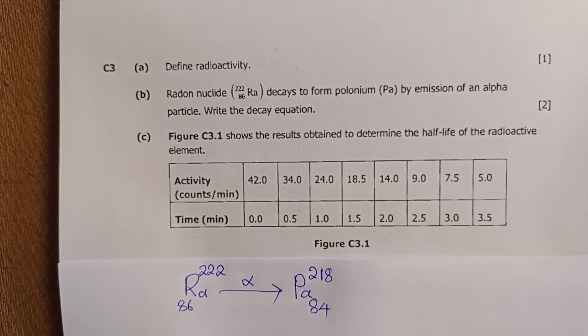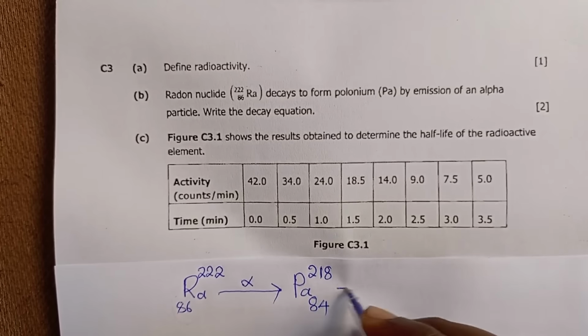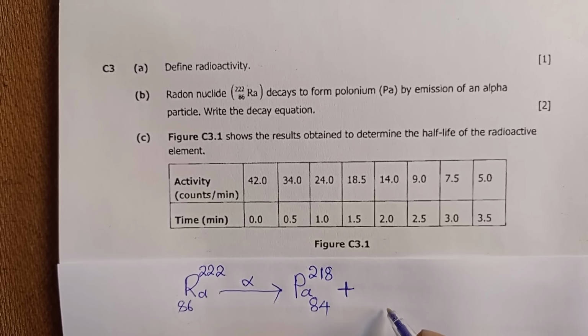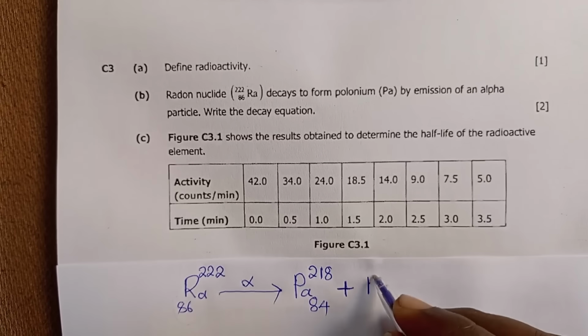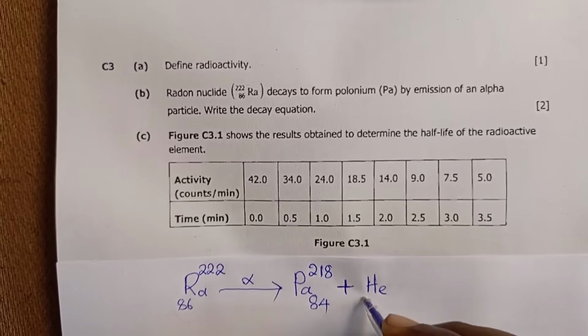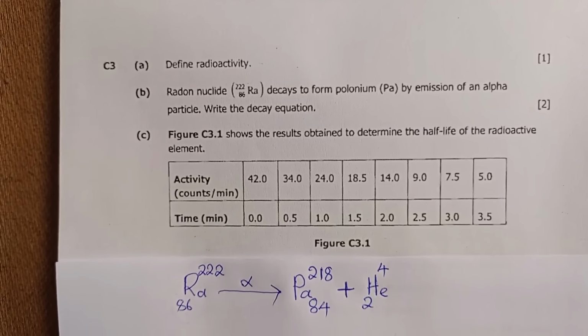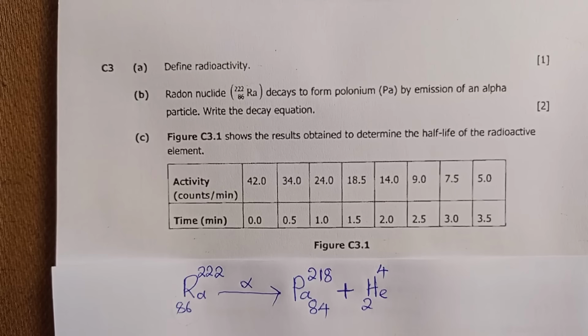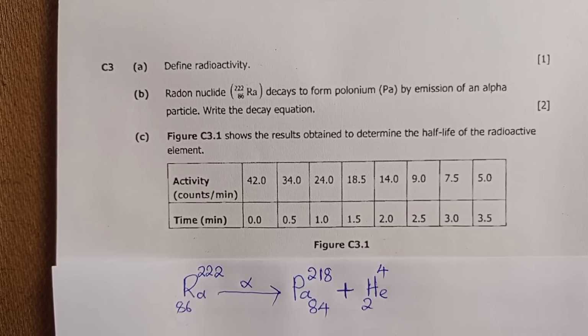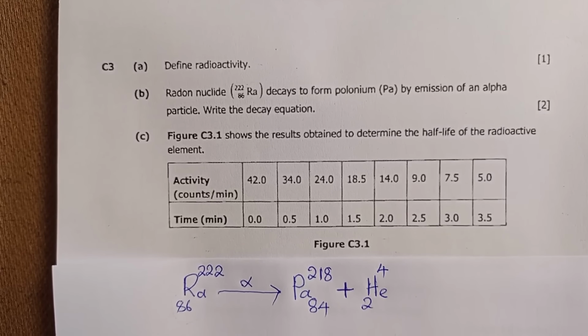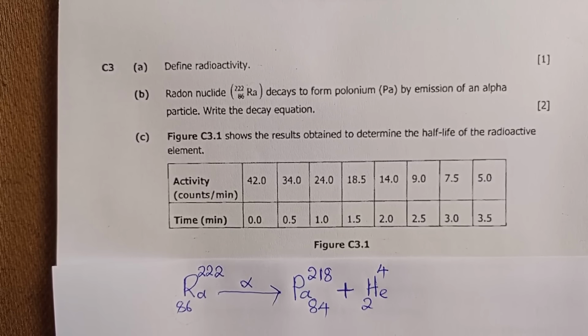Then you say plus, we know by nature an alpha particle is the helium nucleus. You put a 2 there and a 4. So this is the decay equation that you are supposed to put there. Hope you've seen how I've come up with this.